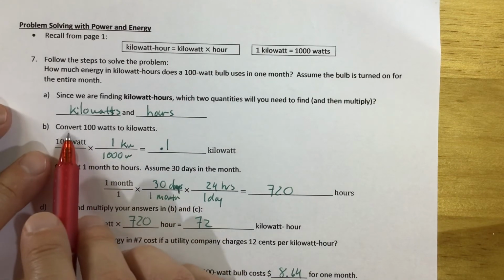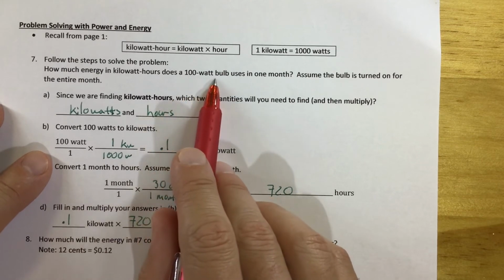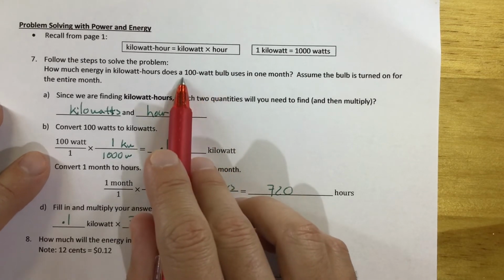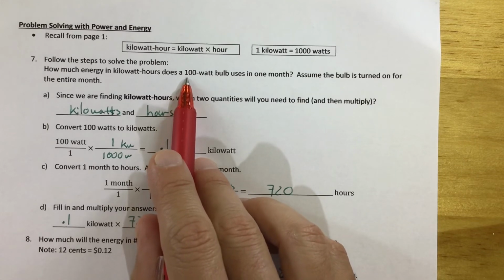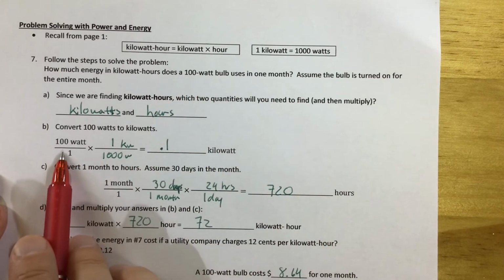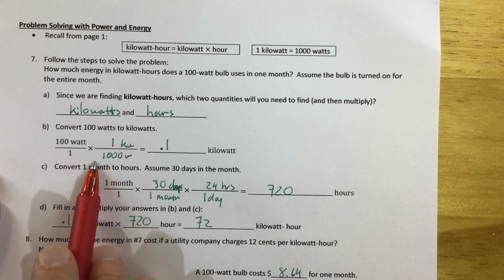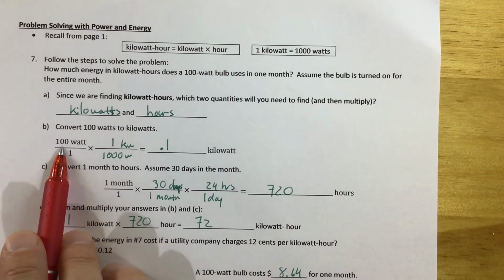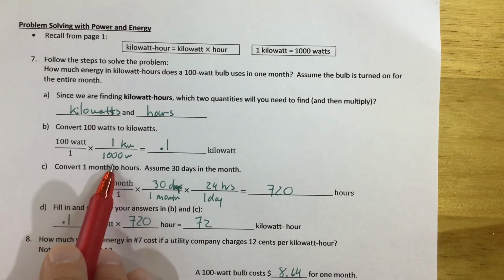All right, so let's see here. The light bulb that we have is a 100-watt bulb, right? It doesn't even actually get to 1 kilowatt, because a kilowatt would be 1,000. It's actually just a tenth of that. So we're going to convert that first. It looks a little bit more complex than what you're really doing. We're just taking whatever our wattage is of the bulb and dividing it by 1,000.